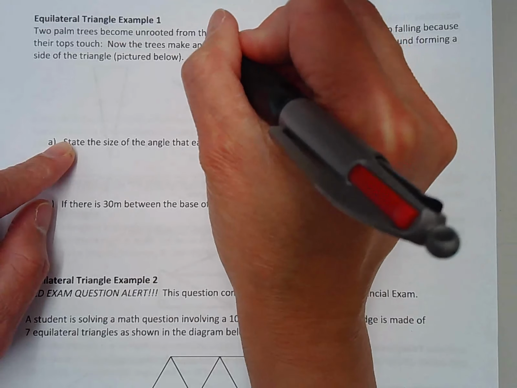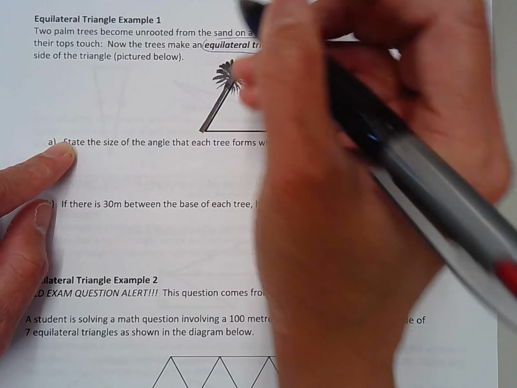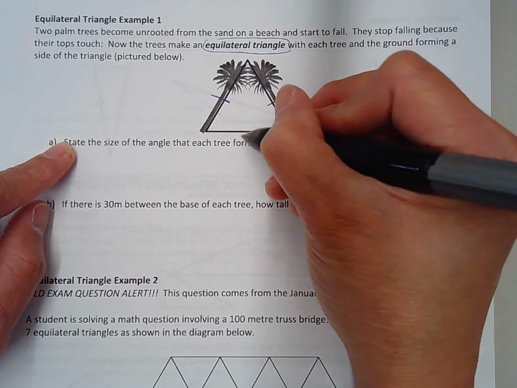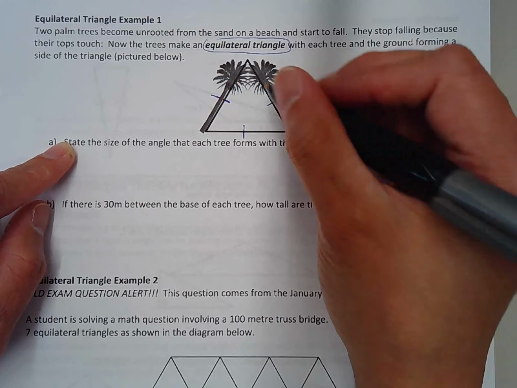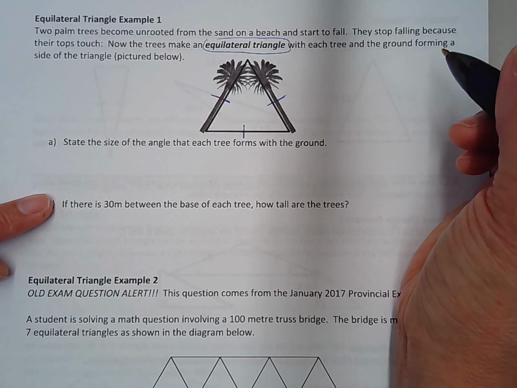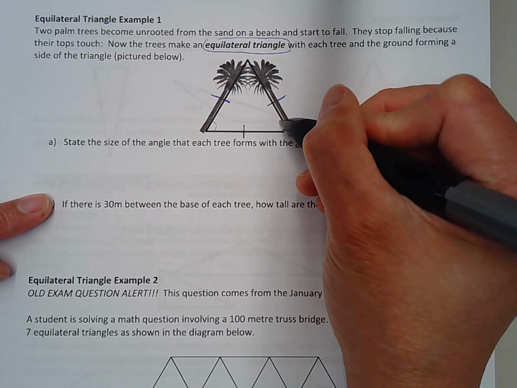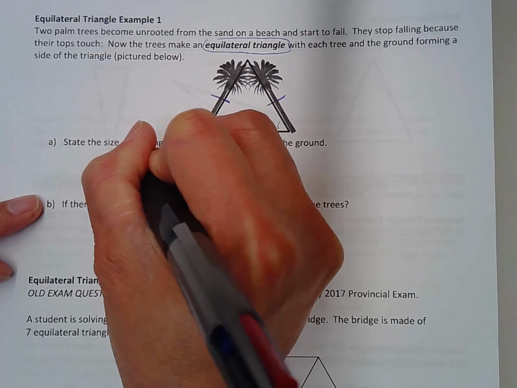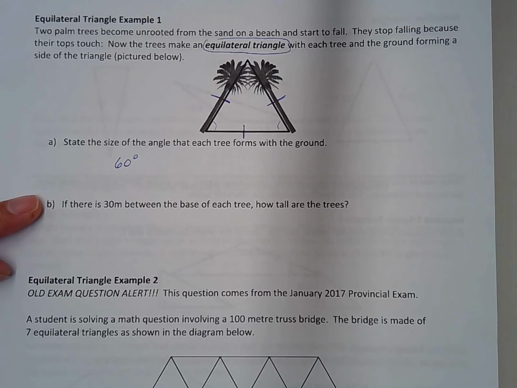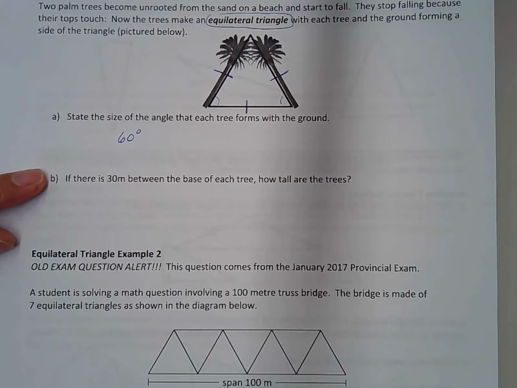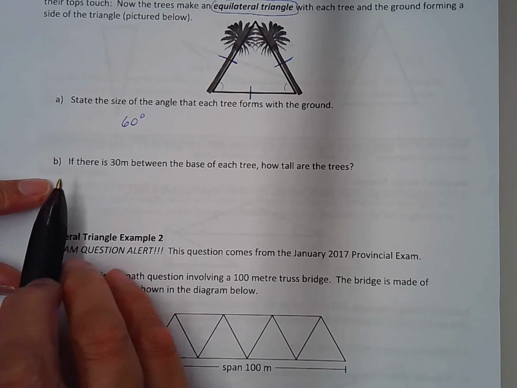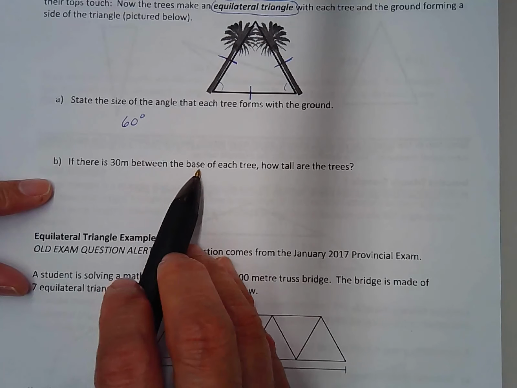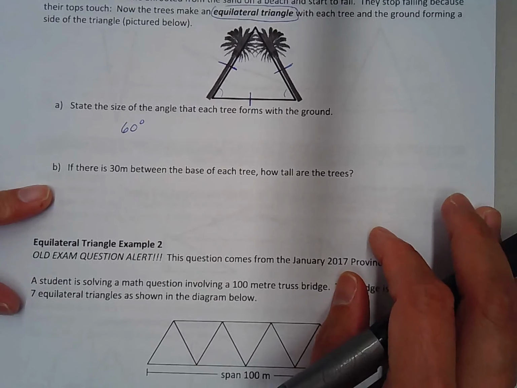Now, because this is an equilateral triangle, that means this side and this side are all the same. So that means their angles are all the same. That's going to be 60 degrees. Okay. If there is a 30 meter distance between the base of each tree, how tall are the trees?